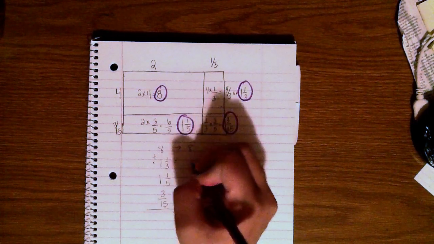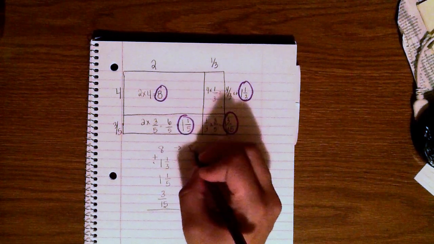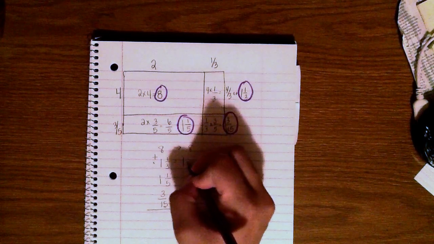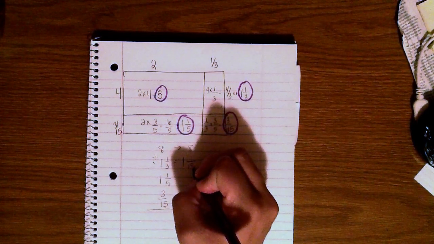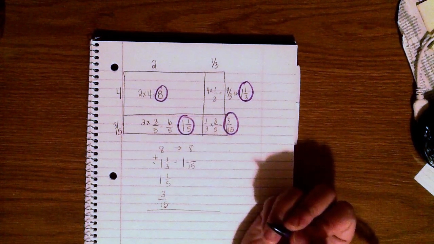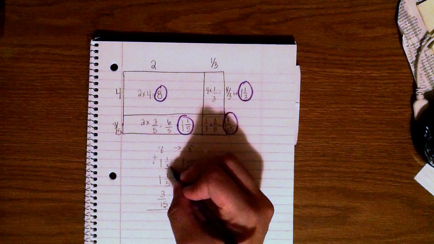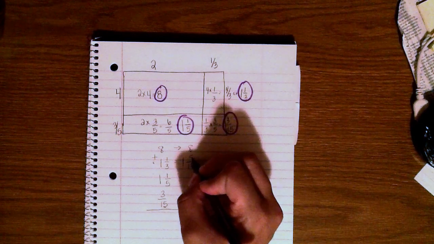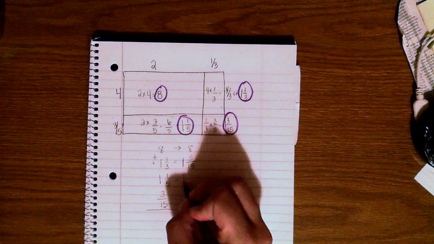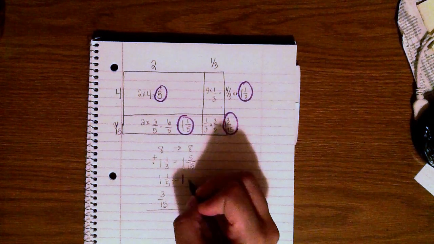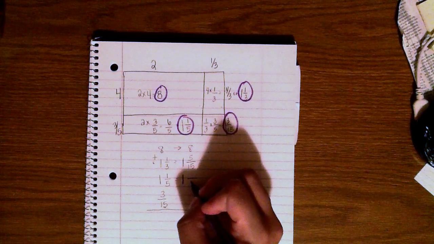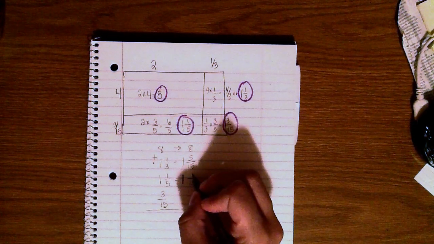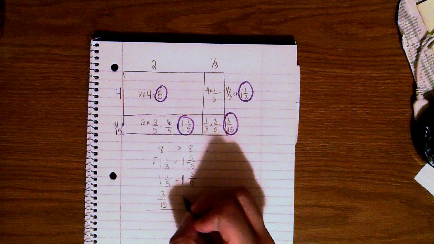So this stays as 8 wholes. This here has a new denominator of 15 because that's going to be my common denominator for all of these. 3 times 5 gave me 15, so 1 times 5 gives me 5. Here my whole number stays the same. 5 times 3 gives me 15, so 1 times 3 gives me 3.